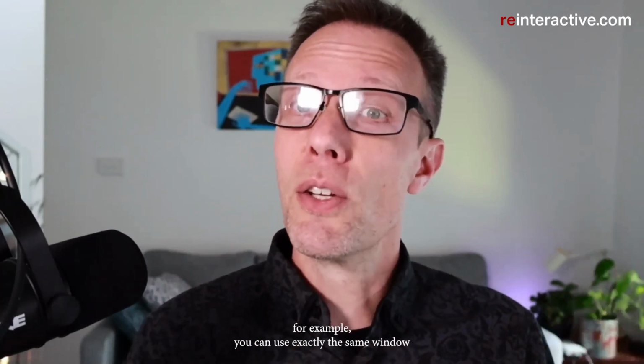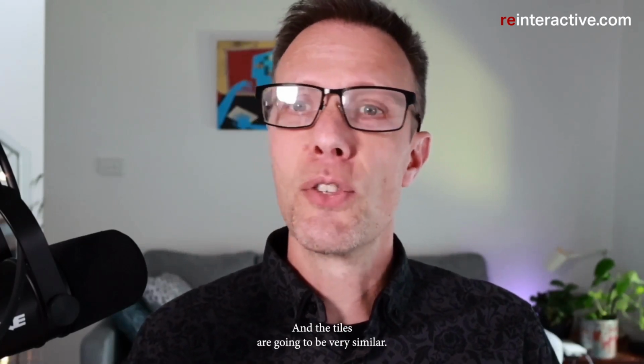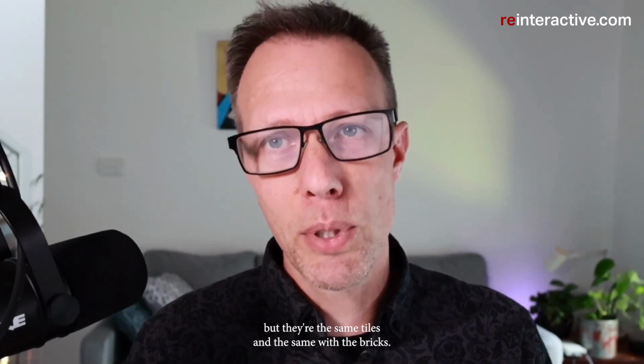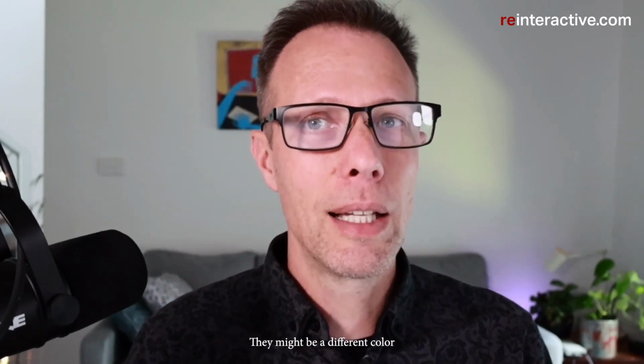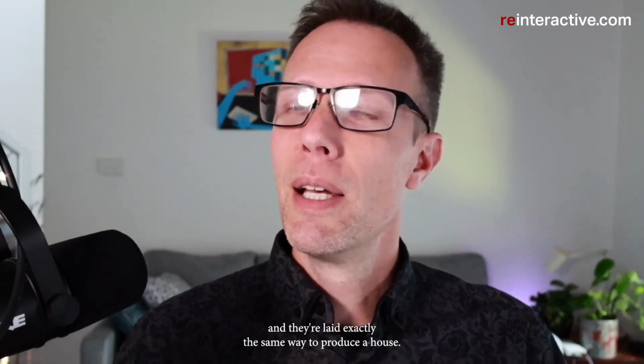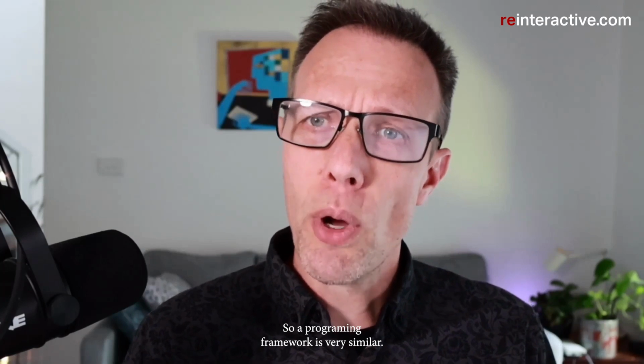For example, you're going to use exactly the same window frame as the guy next door or the guy down the street, and the tiles are going to be very similar. They might be a different color, but they're the same tiles, and the same with the bricks. They might be a different color and a slightly different shape, but they're all bricks and they're all laid in exactly the same way to produce a house. So a programming framework is very similar.